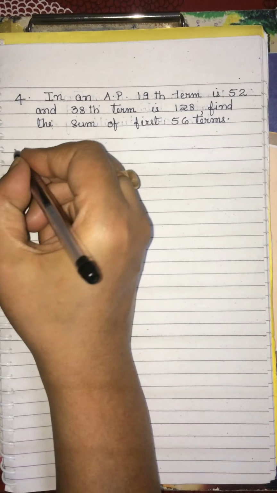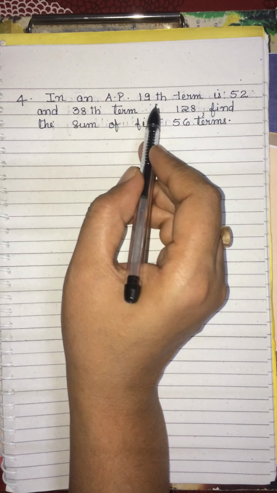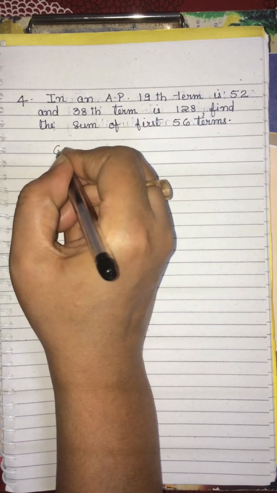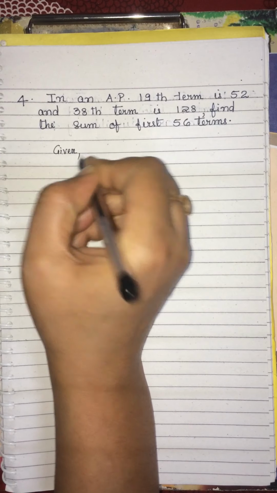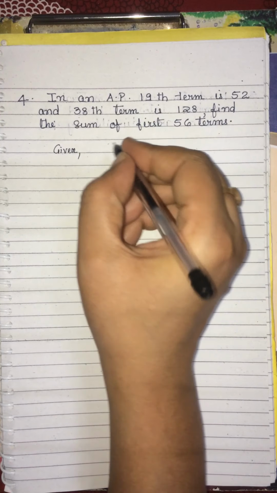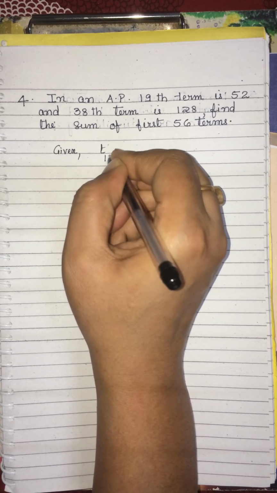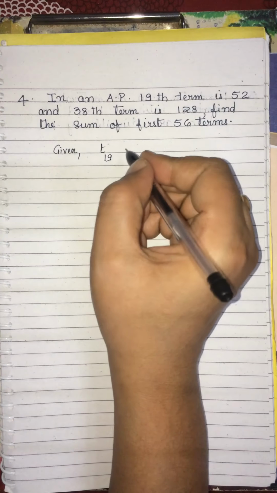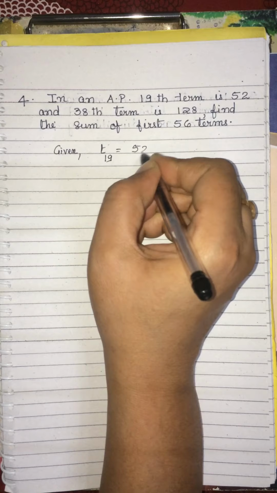See, in an AP, what all things are given to us first, children? The 19th term is given. You write it as T19, and it is given to us as 52.